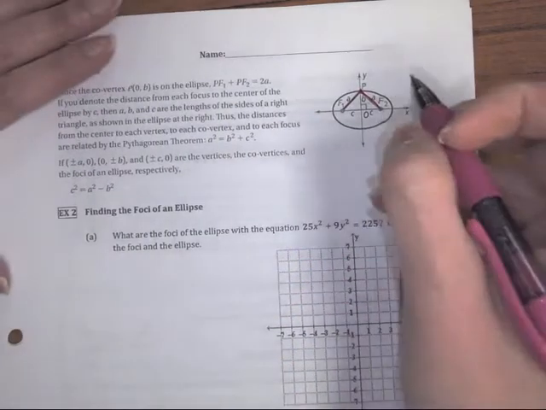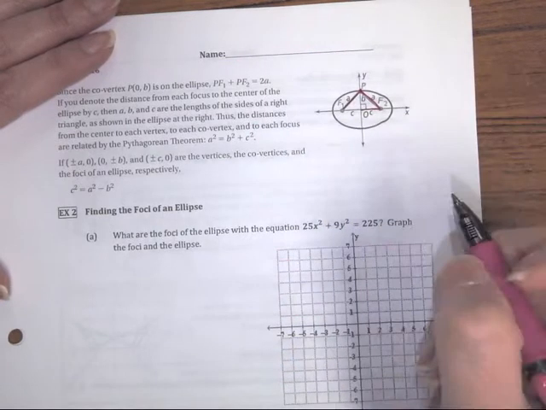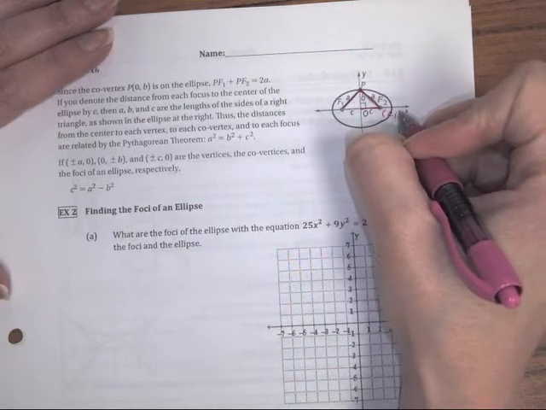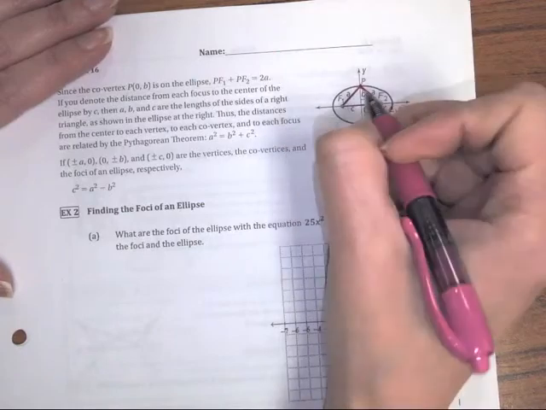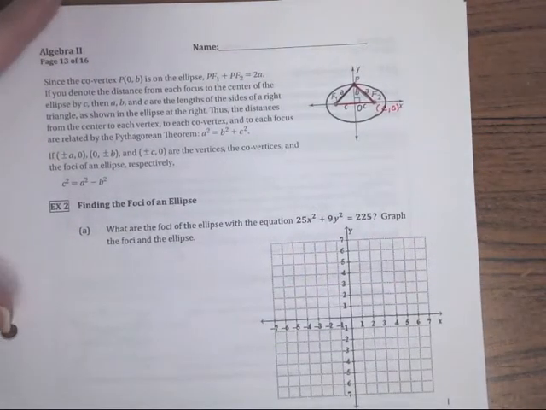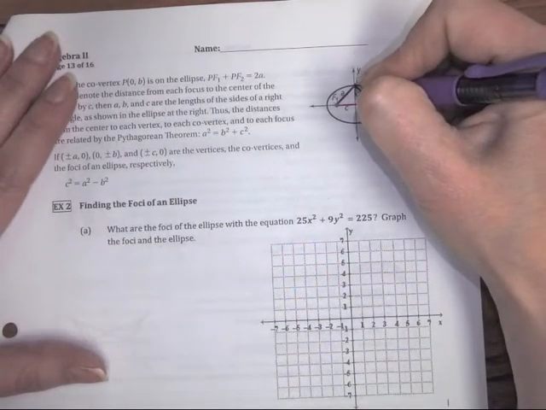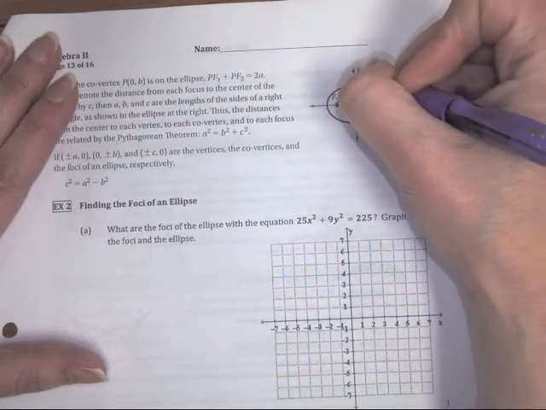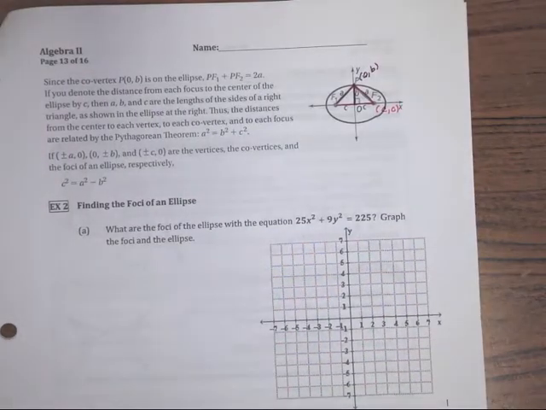Now, this distance right here is C, and the reason why is because this is the point C, 0. And this distance right here is also C. All right? And if I make a lovely little right triangle out of it, this distance right here has to be B because this is the point 0, B.